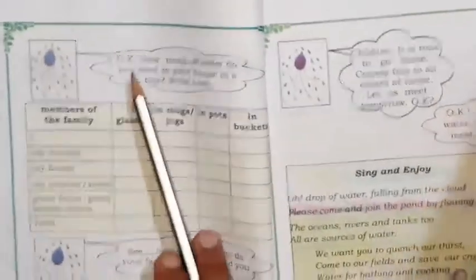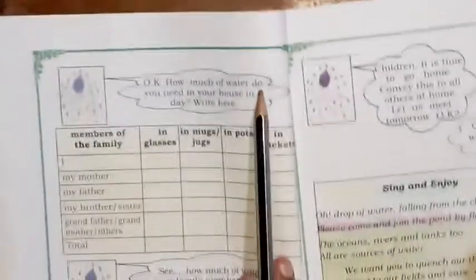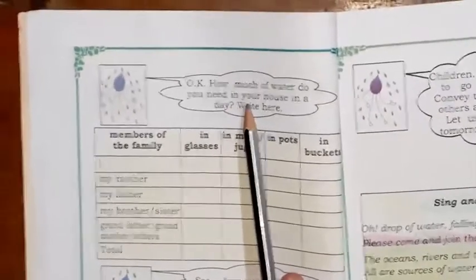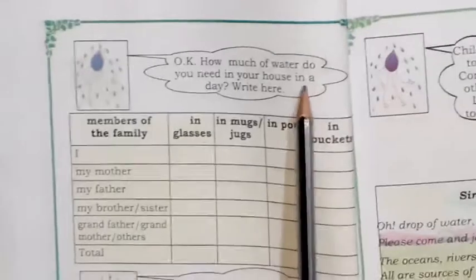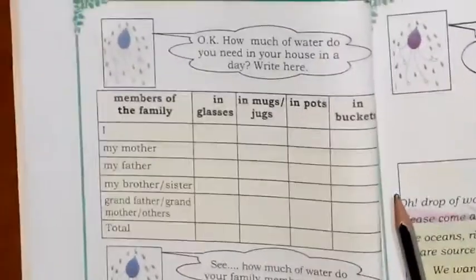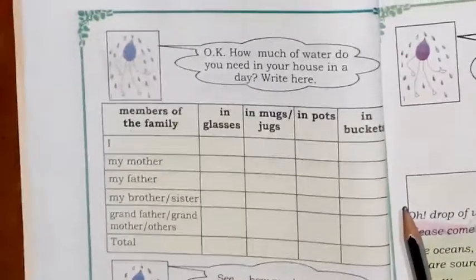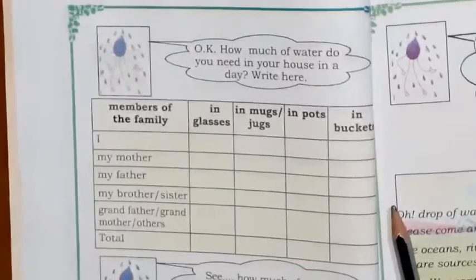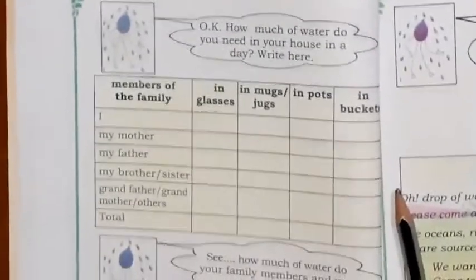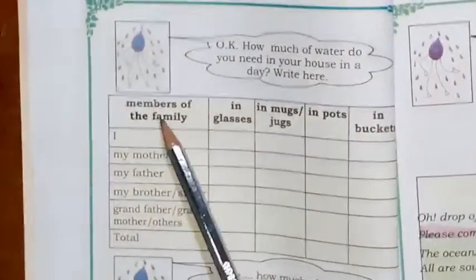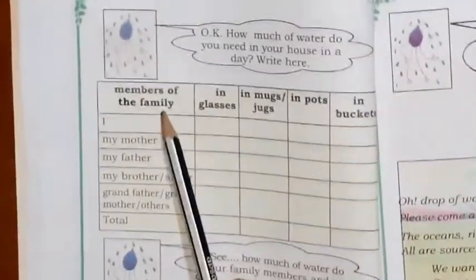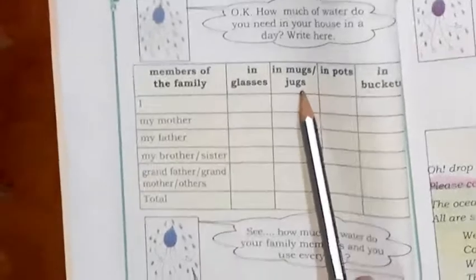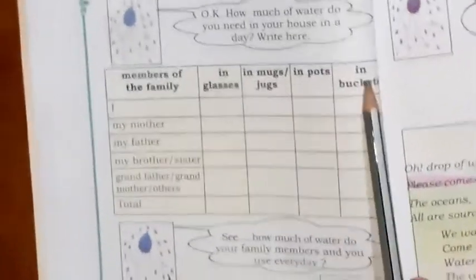Children, how much water do you need in your house in a day? Write here, children. How much water you use, you should write here. Here, member of the family, in glass, in mug or jug, in pots, in bucket.